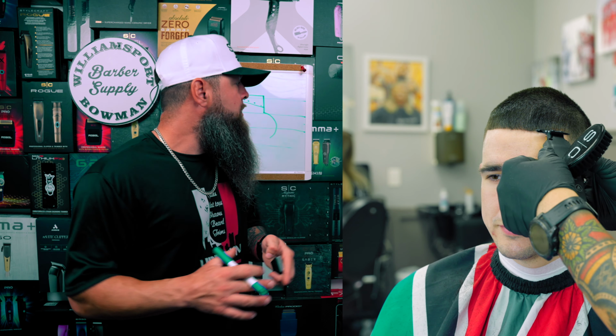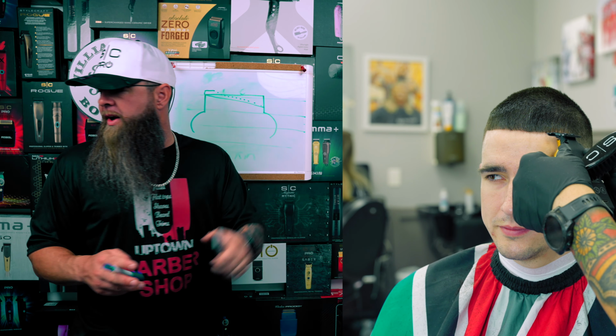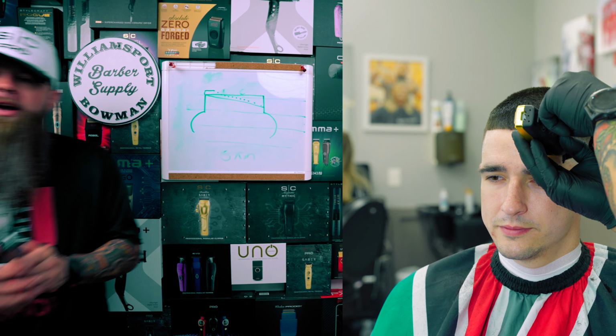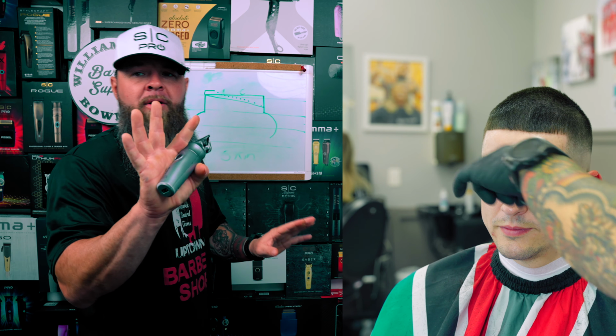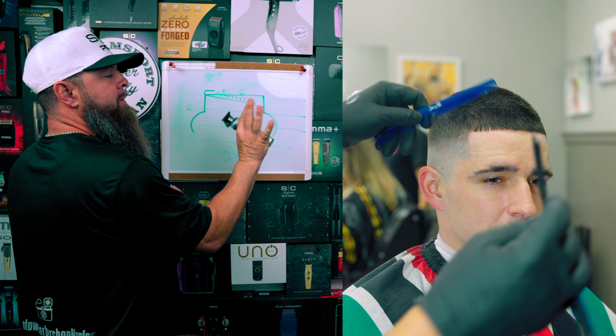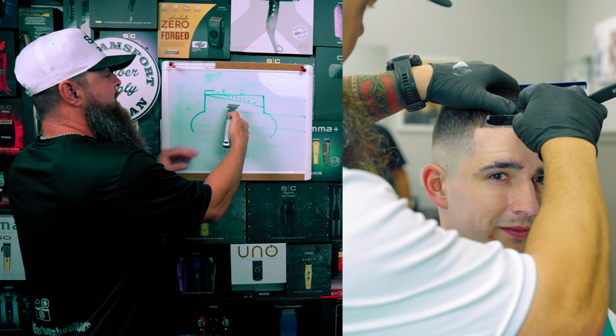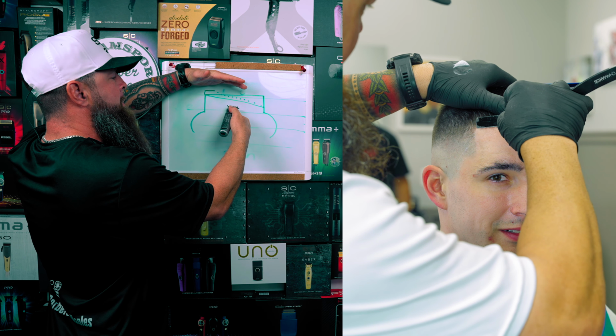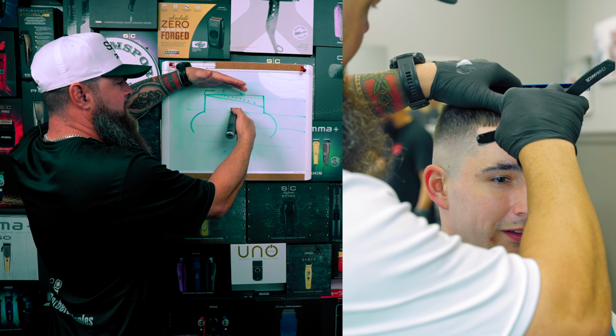A couple of other little tips would be, I'm always anchoring a couple of different ways. If you see me with really any trimmer, you're going to see that I'm usually using some of the tips of my fingers or maybe my knuckle, and then I'm also going to anchor here. And then my third anchor point is actually when I touch the client.